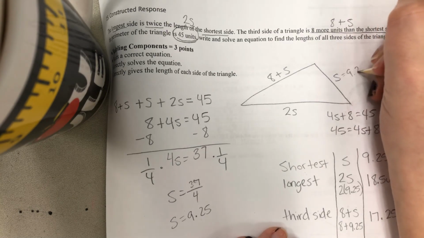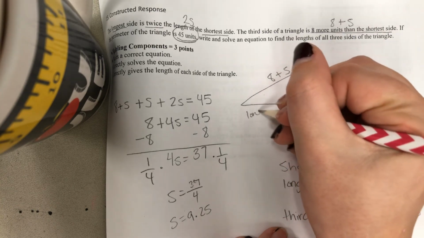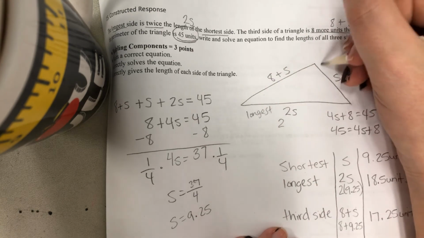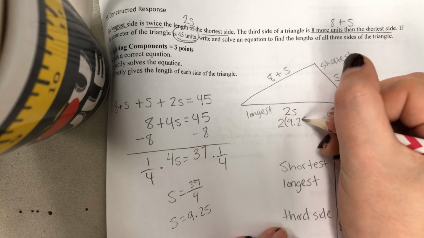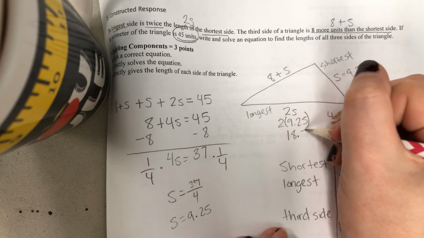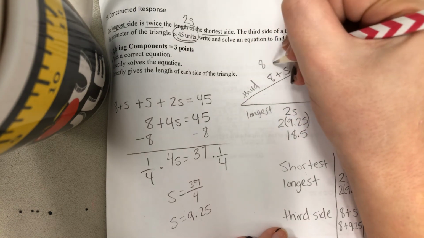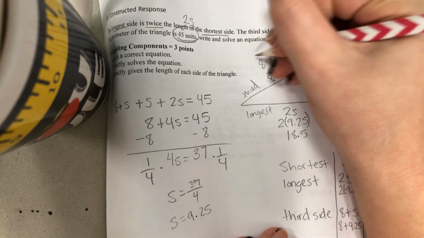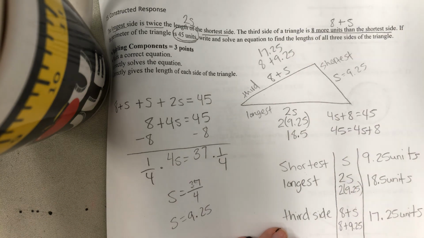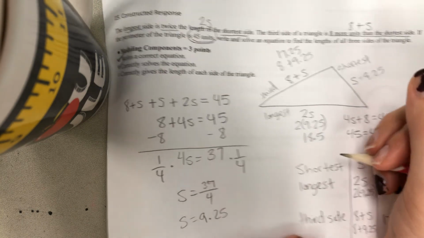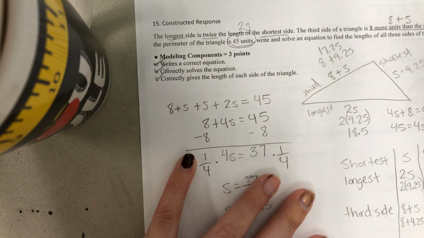You could say s is equal to 9.25, this side, but you would need to say that this is the shortest. The longest is 2 times 9.25, which is 18.5. And then this is the third, so 8 plus 9.25 equals 17.25. Correctly gives the length of each side. Correct. That's how you get all 3 of those points.